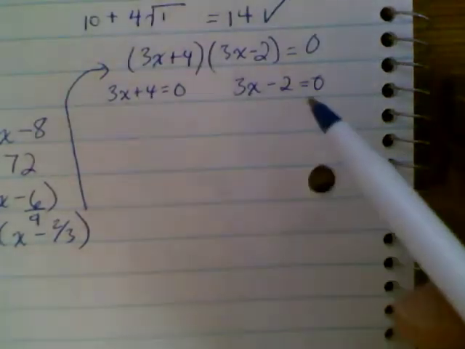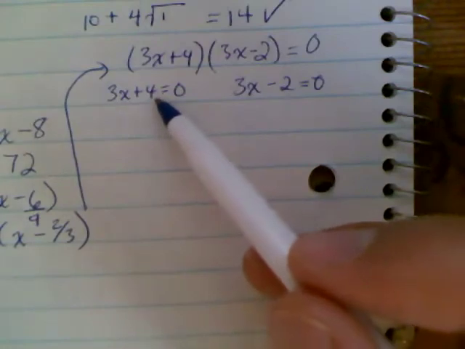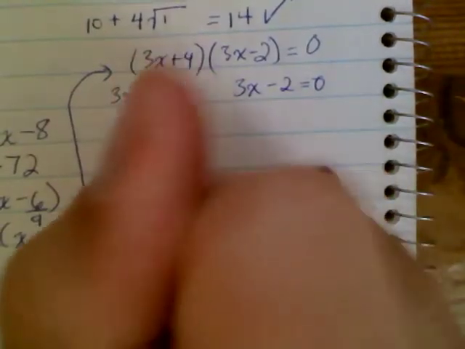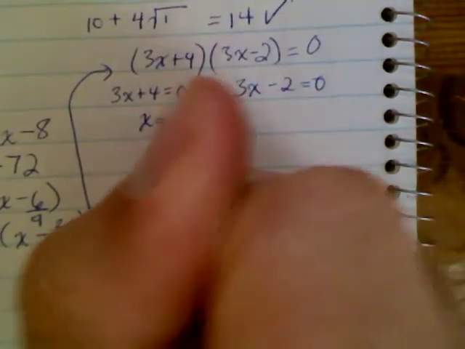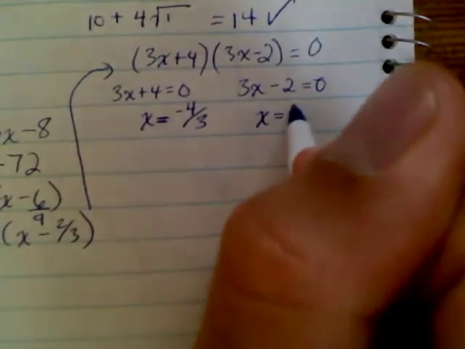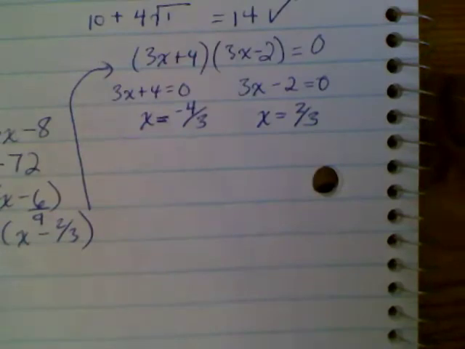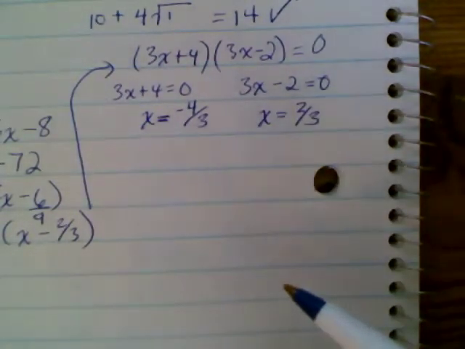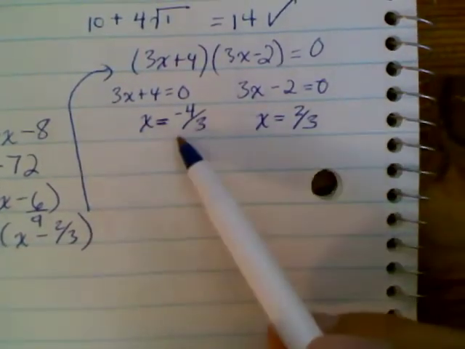And since these are elementary, I'm just going to skip right to the answer. I'm subtracting 4 and dividing by 3. And for this one, I am adding 2 and dividing by 3. Okay, add 2, divide by 3. So now you have quadratic answers.